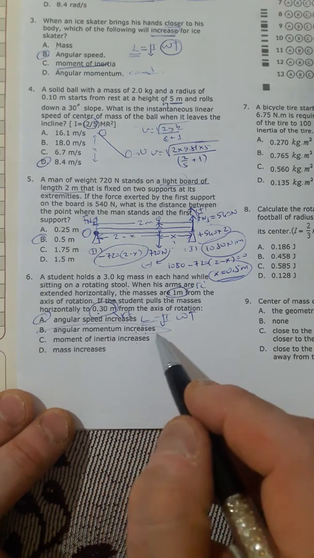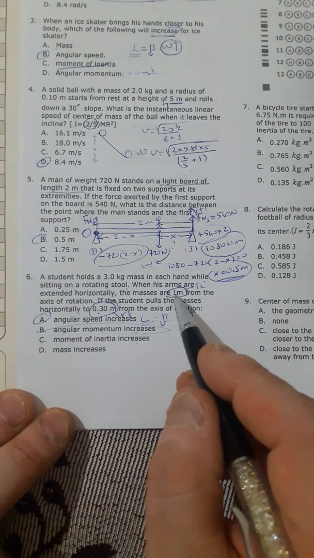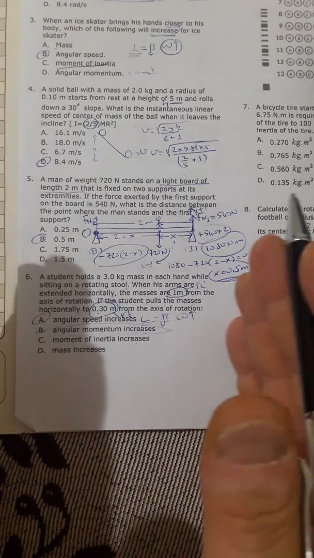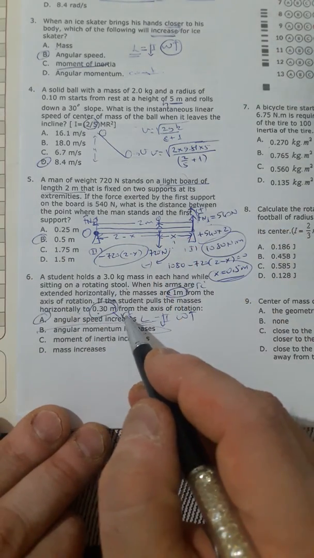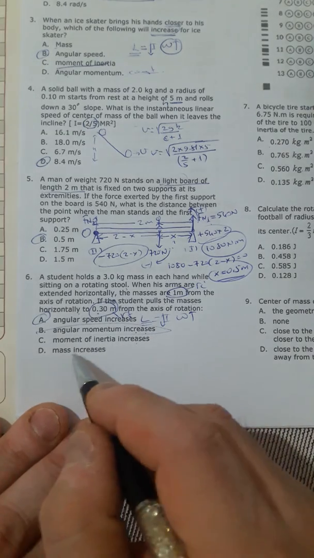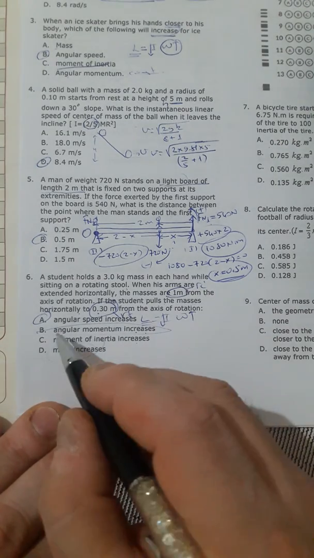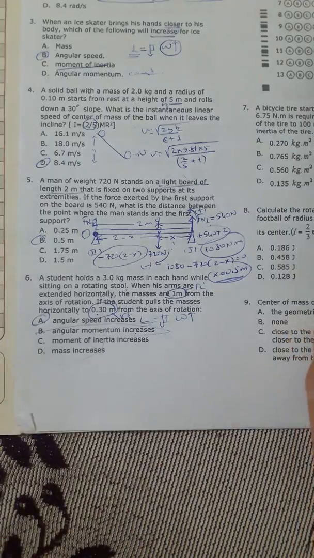Moment of inertia increases? No, the opposite. Moment of inertia decreases because the masses are brought closer, to 0.3 meter from 1 meter. That's why it's getting closer to the axis of rotation. Mass increases? Mass is the amount of matter, so it does not change. So angular speed increases, the correct answer.